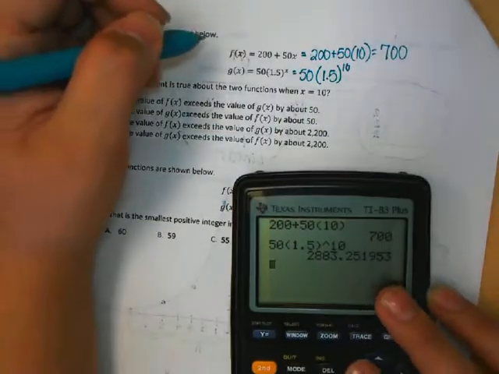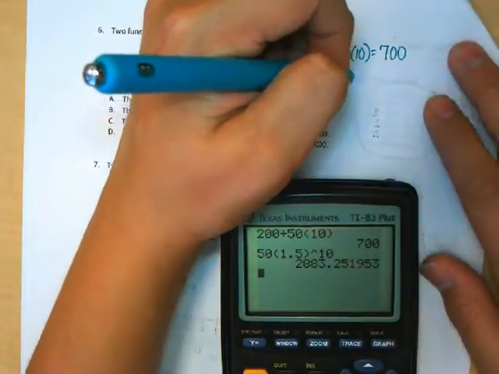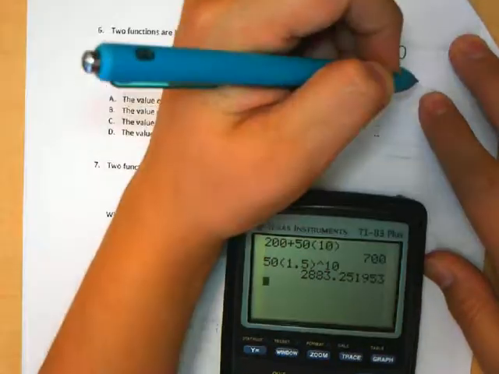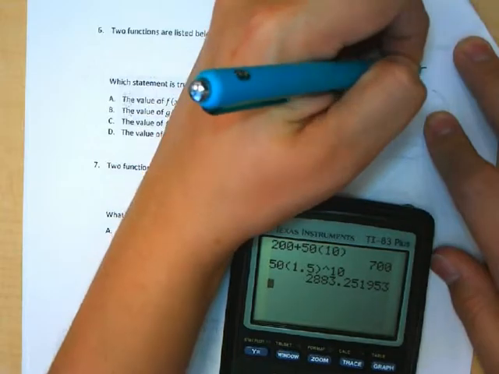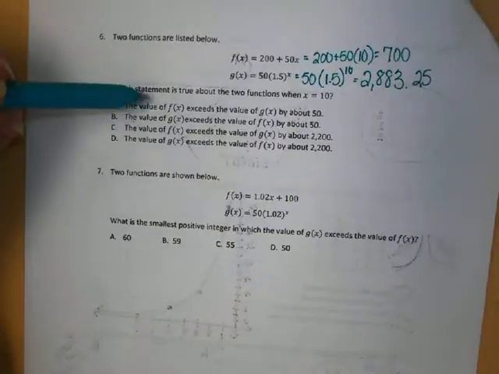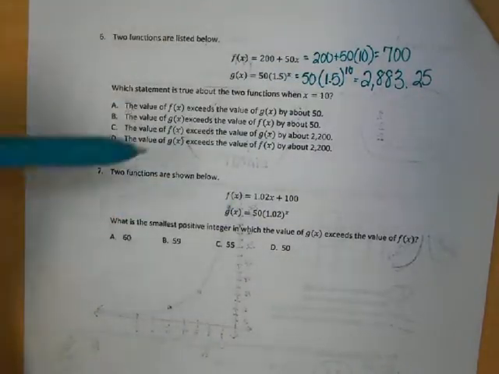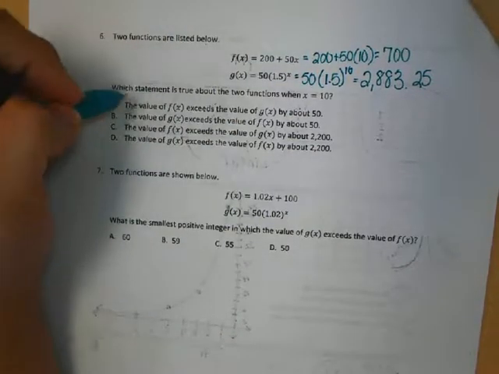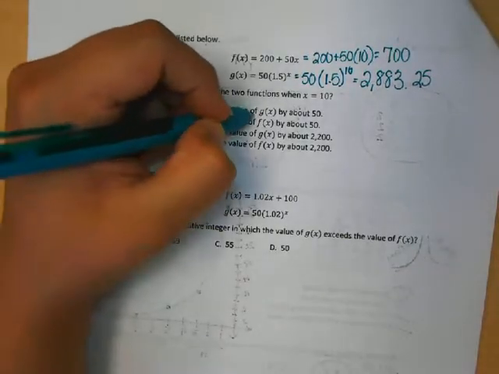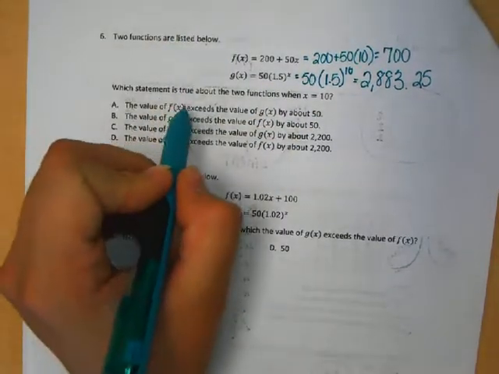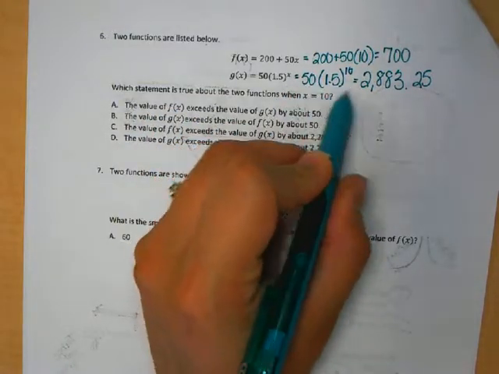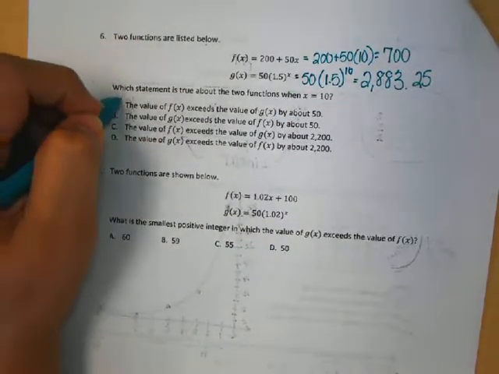And I get 2,883.25. I'm just going to round to 2 decimal places. So I just need to say which one of these is true. So the value of f of x exceeds the value of g of x by 50. So is the value of f of x bigger than g of x by 50? F of x is smaller, so that's not going to be true.